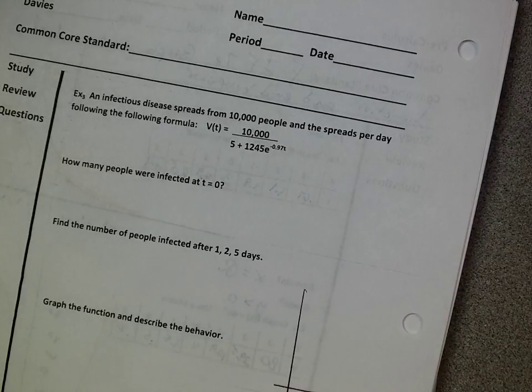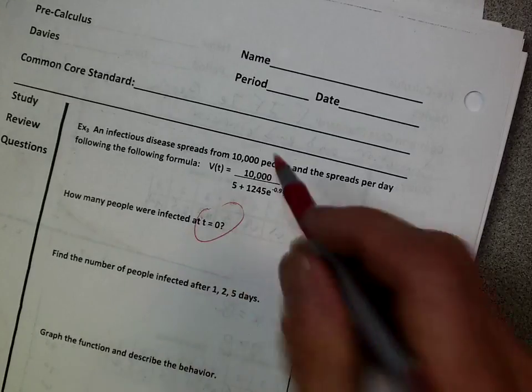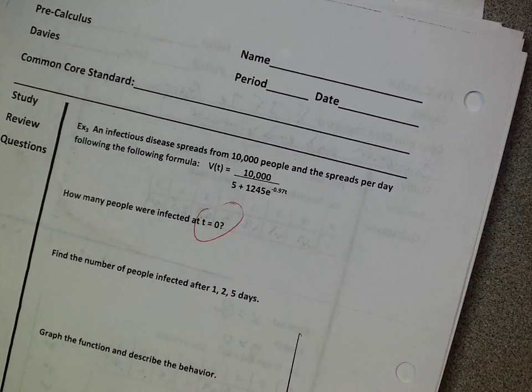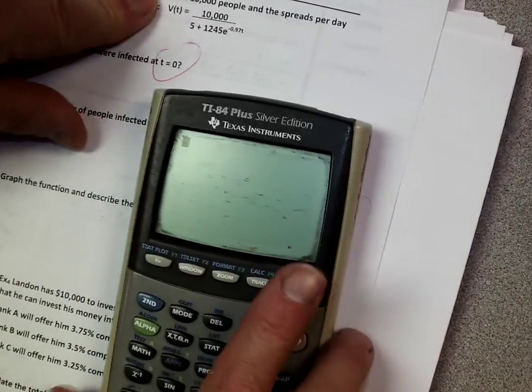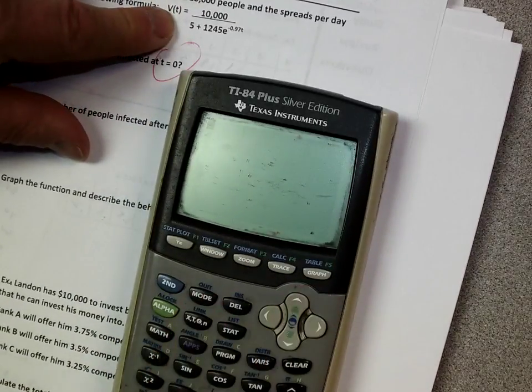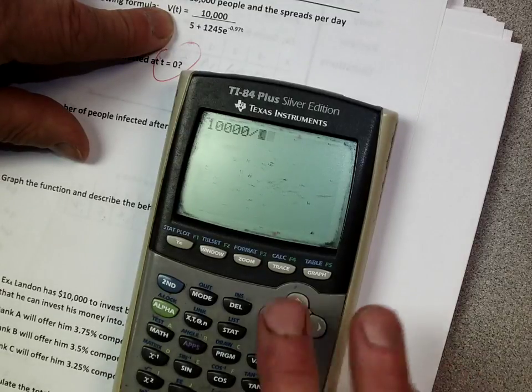So how many people are affected at t equals 0? So let's see if we can plug in 0. So we're going to need to use our calculator. It's a little tricky to put in, but let's see if we can do this, okay? So to use my calculator, I'm going to go 10,000 divide by parentheses.